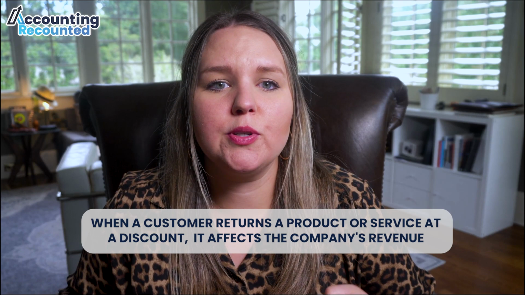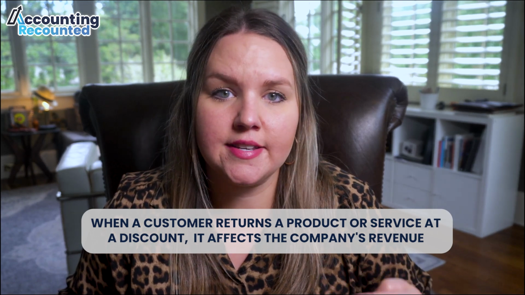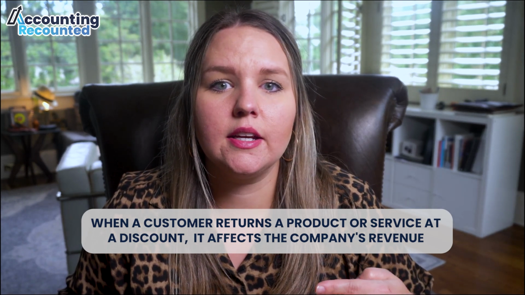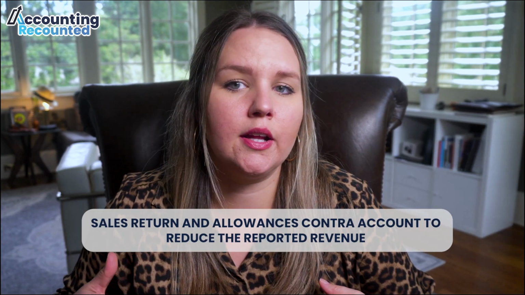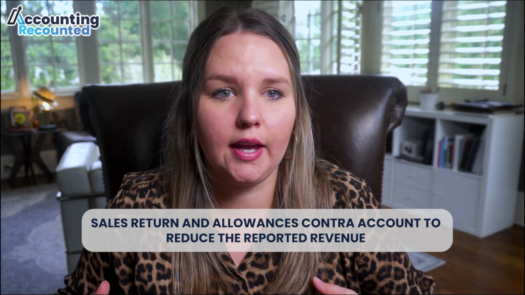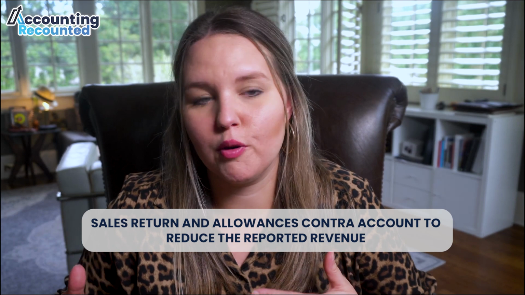In another example, let's take the retail industry. Companies often deal with customer returns and allowances. When a customer returns a product or service at a discount, it affects the company's revenue, right? So we have to accurately represent this somehow. And we use what we call a sales returns and allowances contra account to reduce the reported revenue.